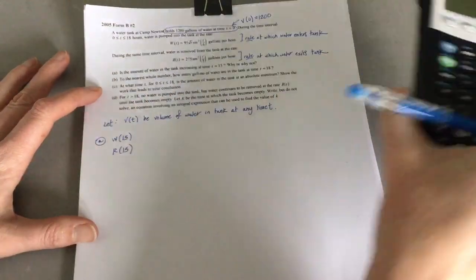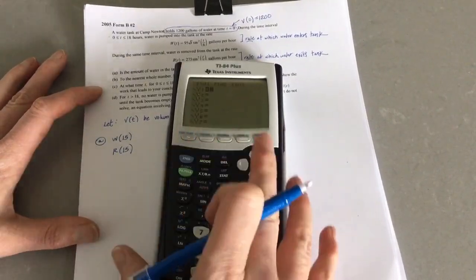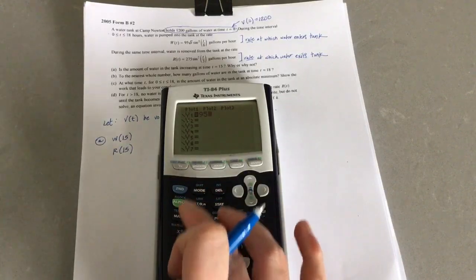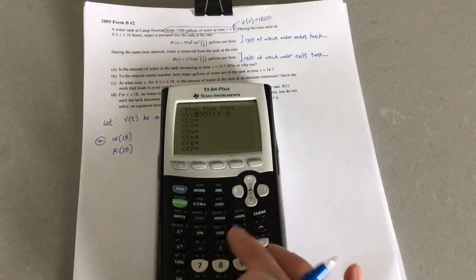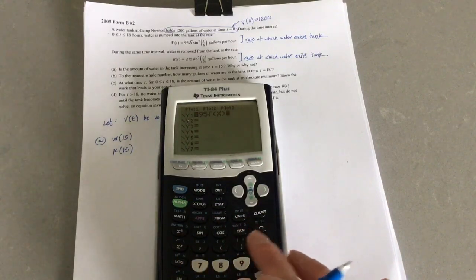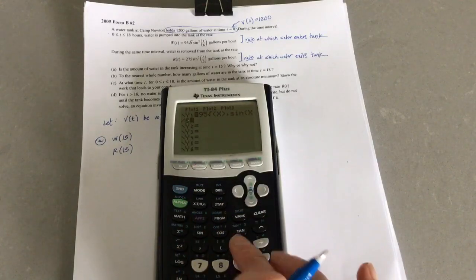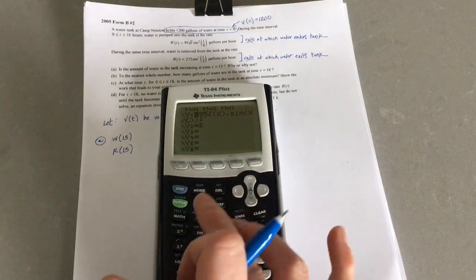And I think we all know that there are lots of ways to do that. So here's one way. And for this problem, it could be a time saver in the long run. So I entered W of t in as Y1. Hopefully correctly.